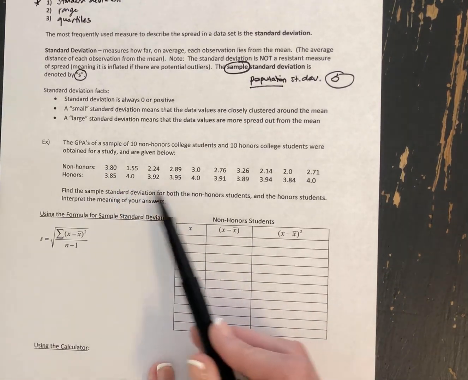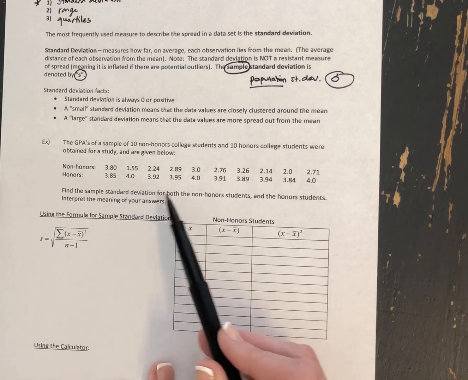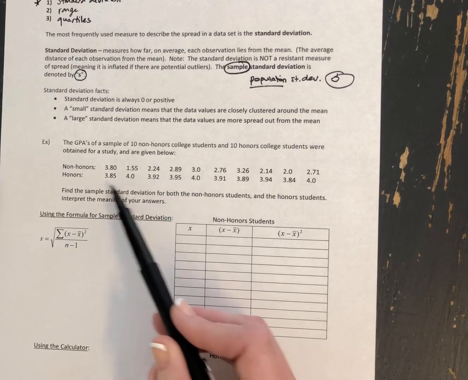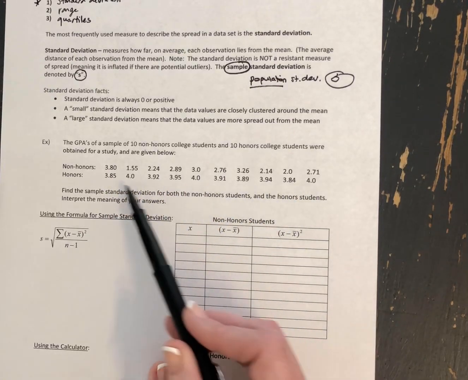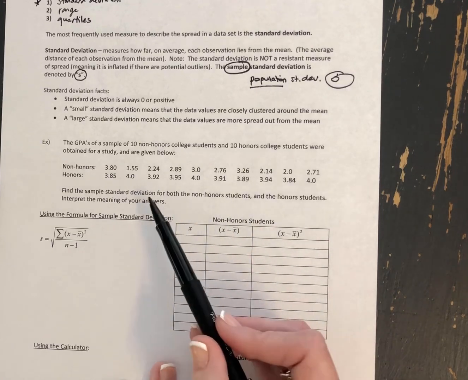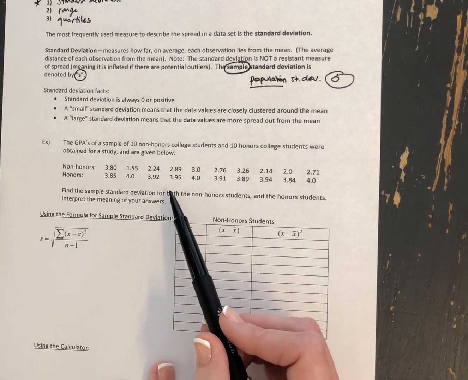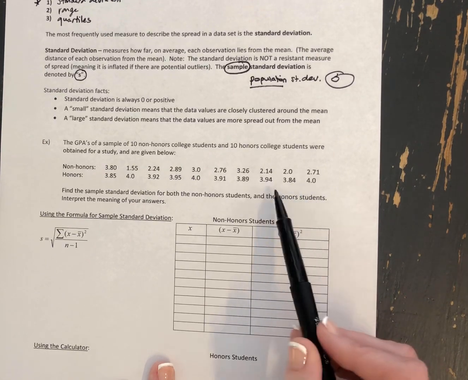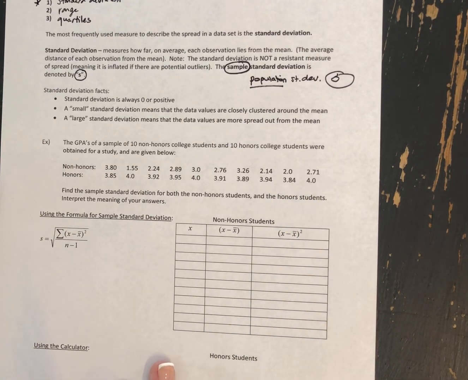Versus those that are in the honors college, by definition, one of the requirements is that you have a high GPA, and so you'll notice there is very little spread, very little variability in the range of values for the honors college, right? The smallest it looks like is 3.84, and then the largest 4.0, so very little spread there.